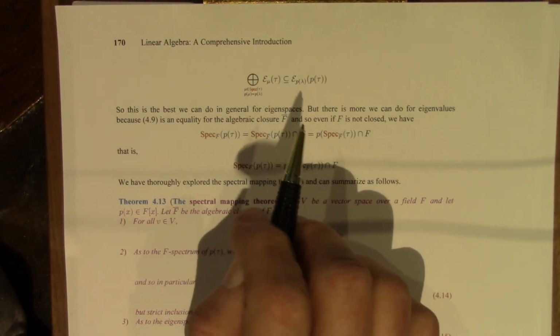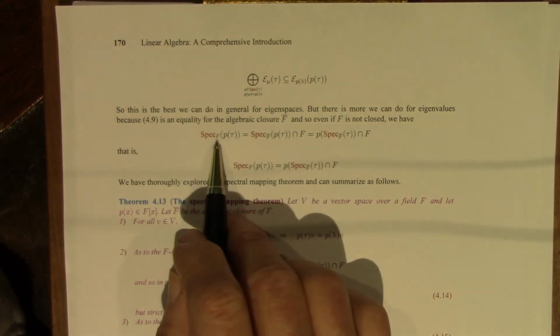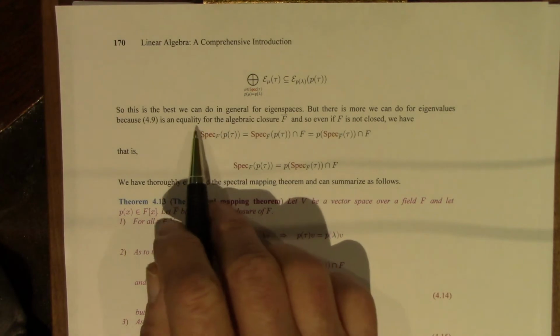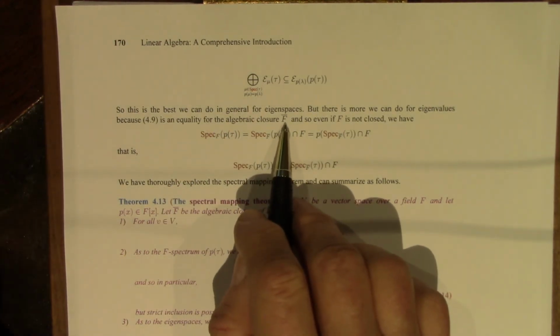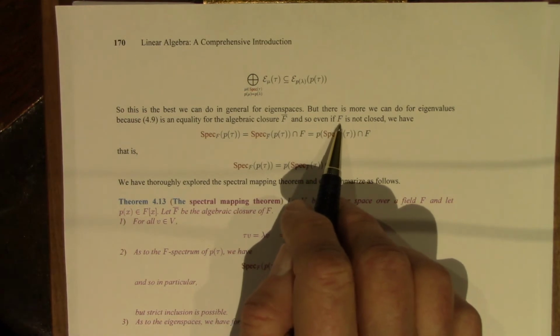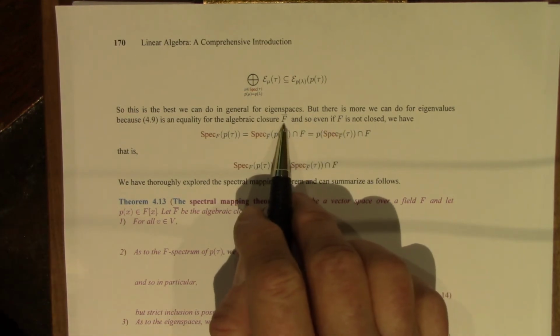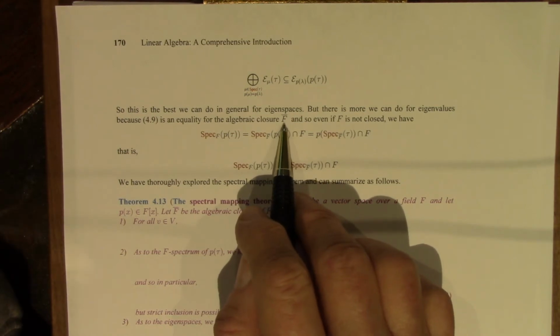But there's something else we can do for eigenvalues, for spectra, because we know that equality holds in 4.9 for an algebraically closed field, so we can pass from whatever the base field is F to its algebraic closure. We discussed that concept briefly before.